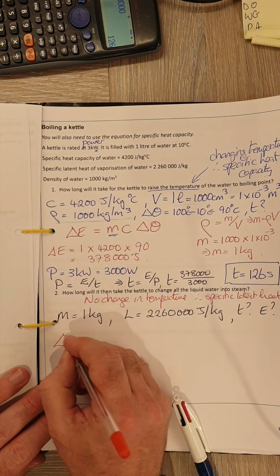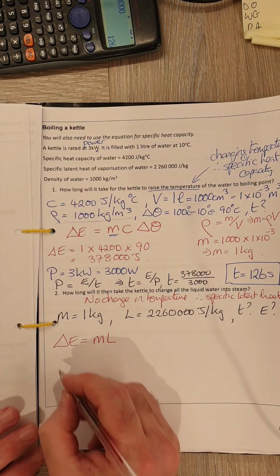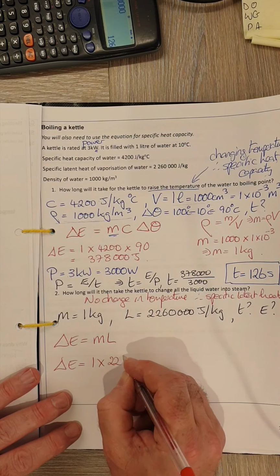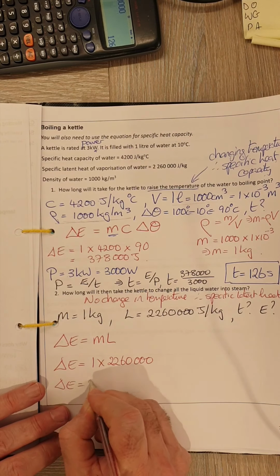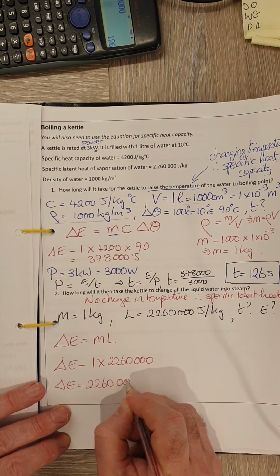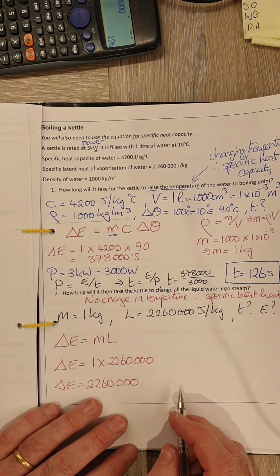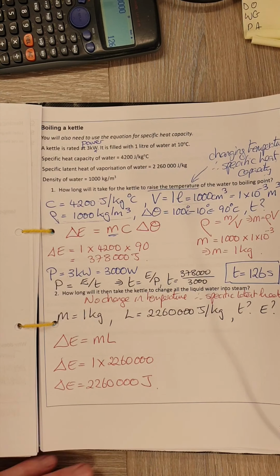The equation we've got is the amount of energy is equal to mass times specific latent heat. So that gives me 1 multiplied by 2,260,000, which gives me the amount of energy needed to boil all of the liquid into steam, 2,260,000 joules.